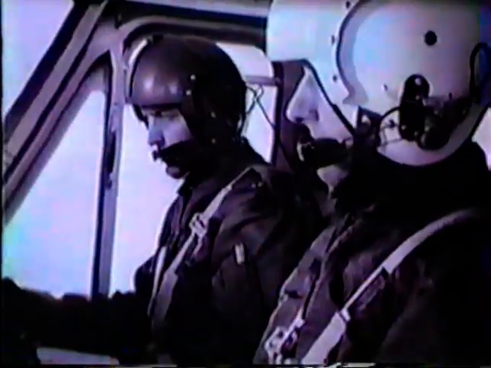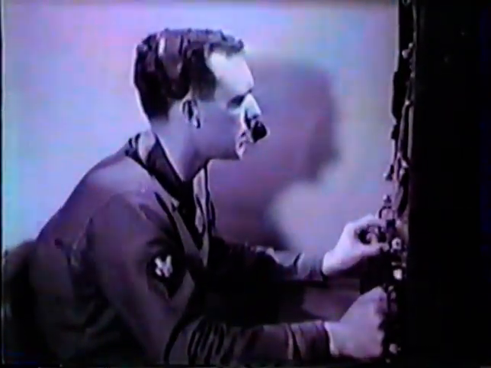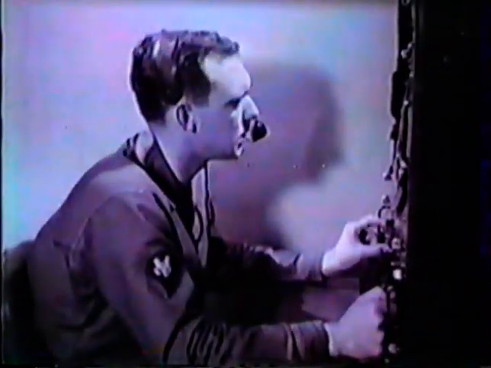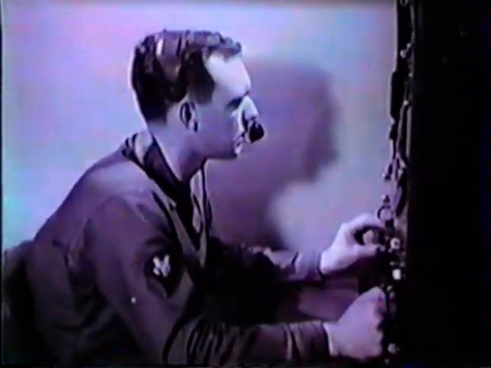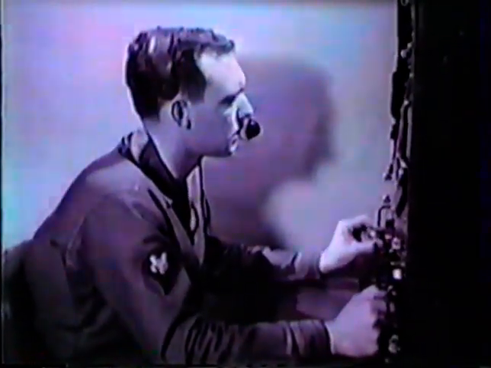Smith GCA, landing cockpit check completed. 960, this is Smith GCA. Turn left heading 080, maintain 2000, pattern correction. 960. Left heading 080. Maintain 2000.